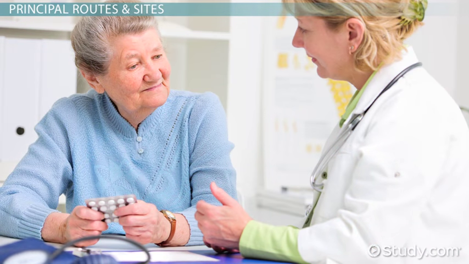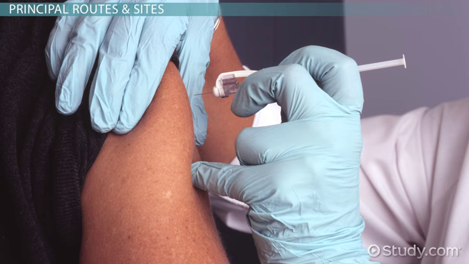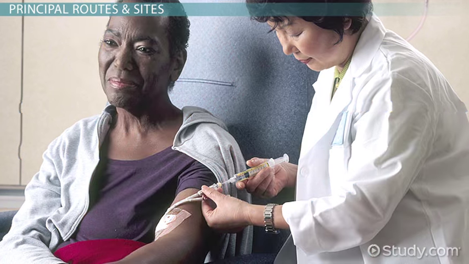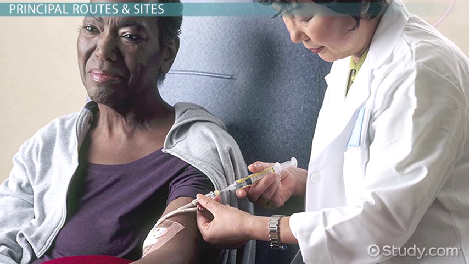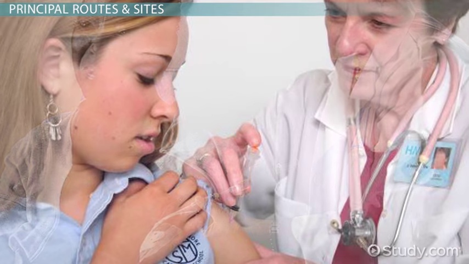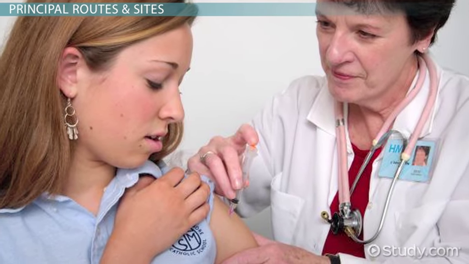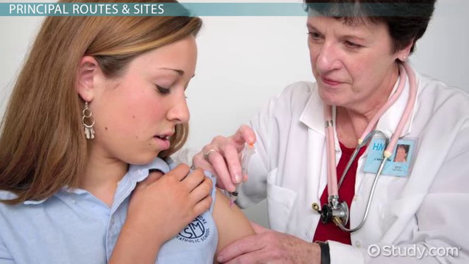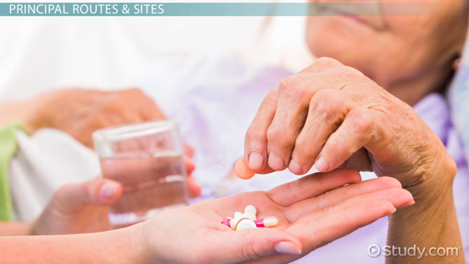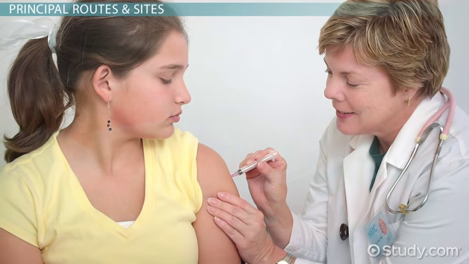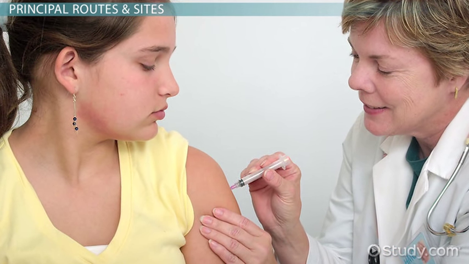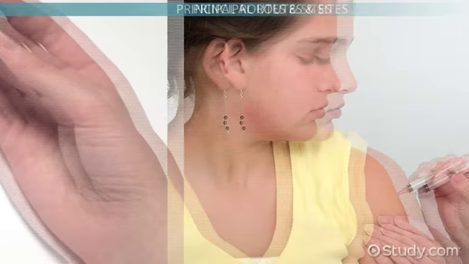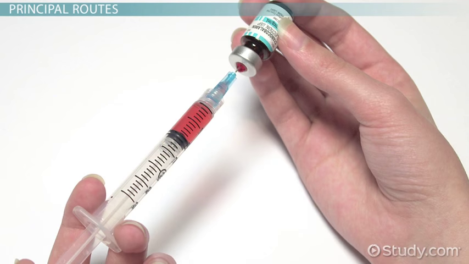While there are many issues to consider when giving medication, including a myriad of routes and sites of drug administration, this lesson will only focus on the principal ones, so you're not overwhelmed with too much information all at once. When I say routes, I mean the different general ways we can give a medication, such as orally, rectally, by vein, and so on. When I say sites, I mean the specific locations on the body where we give the medication, usually an injection.